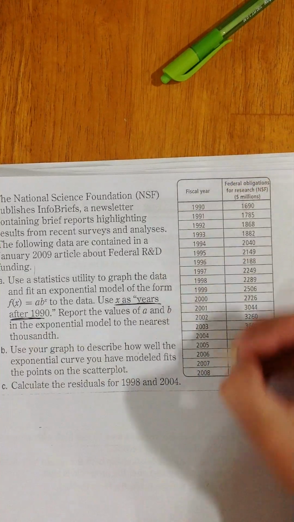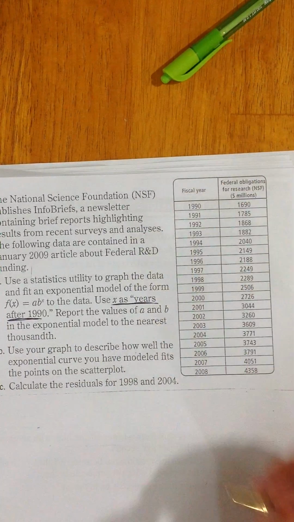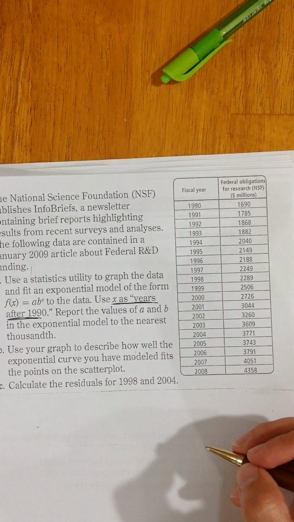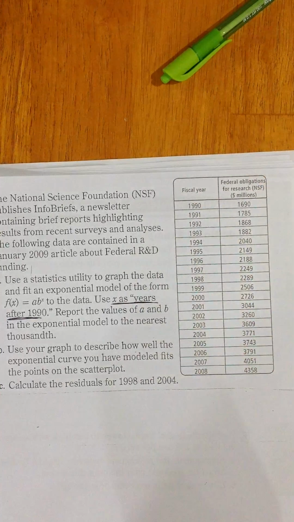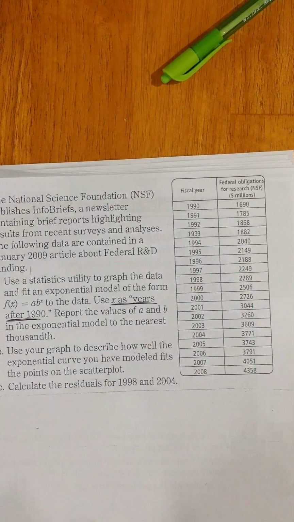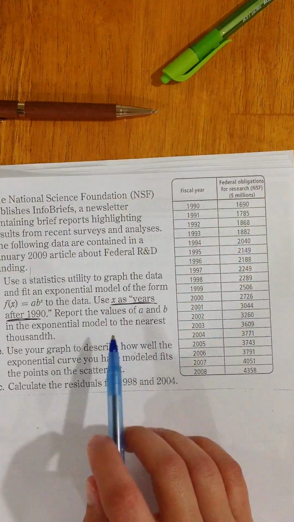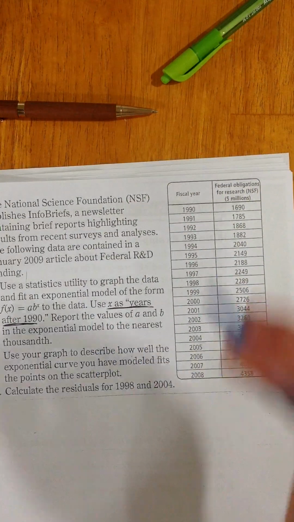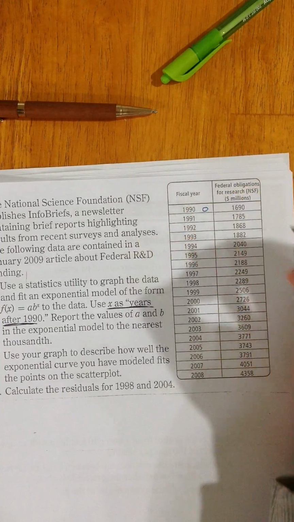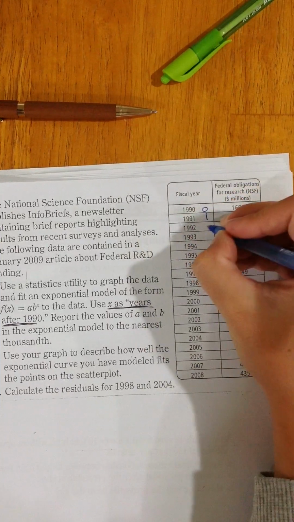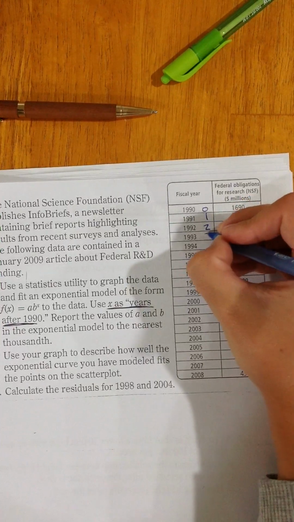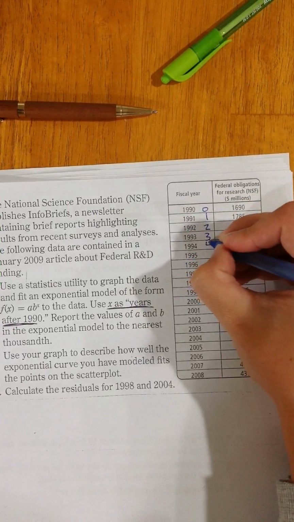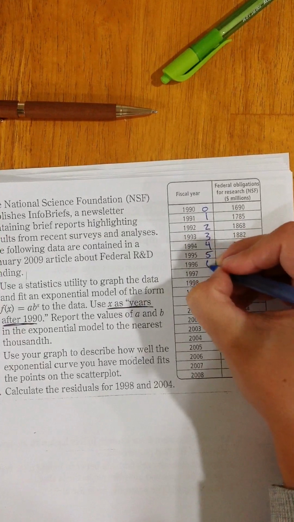So they have all the years listed out here, but we're going to have to figure out what all of those are after 1990 and use those instead for our x. And then we can just use the other column exactly as it is. So the first thing we're going to do is plug that into our calculator. So like I said, it says use the years after 1990. So the one at 1990 would be 0, 91 would be 1, 92 would be 2, 3, and it should go up to 18, I believe, and every single time it counts by 1.